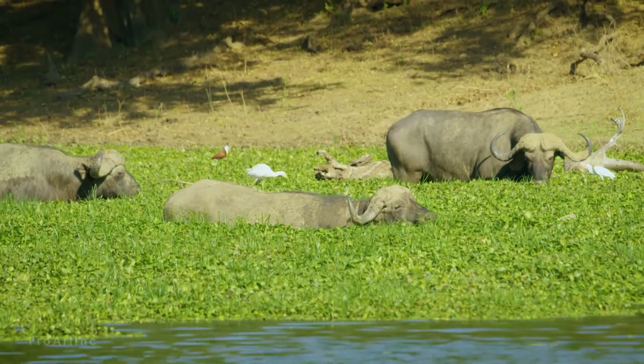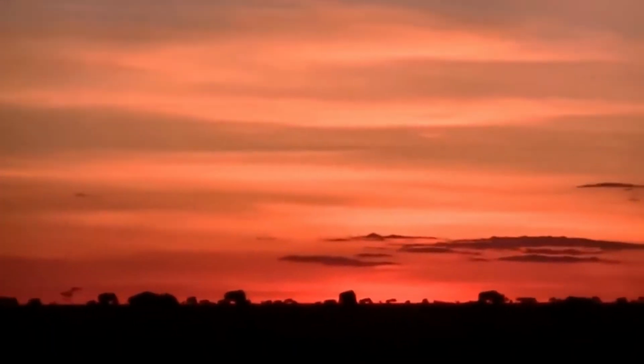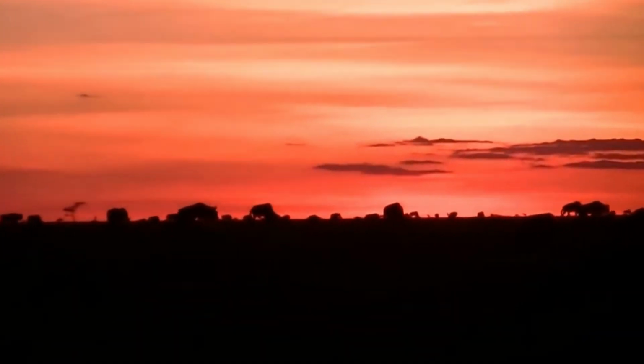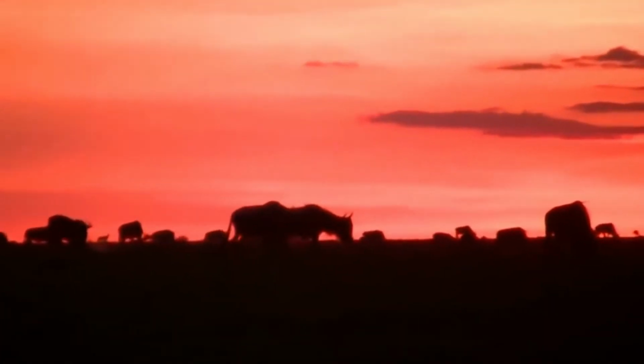This is the Grasslands of Kenya. A beautiful sight to see. Amazing. Breathtaking. While my basement is not. Today, I'm going to show you something beautiful.